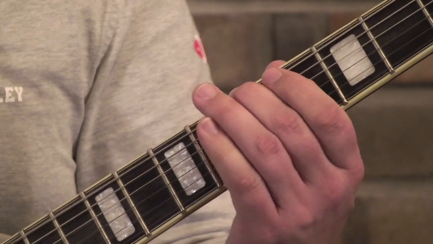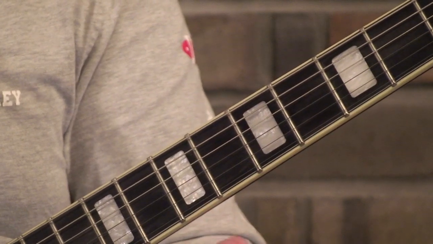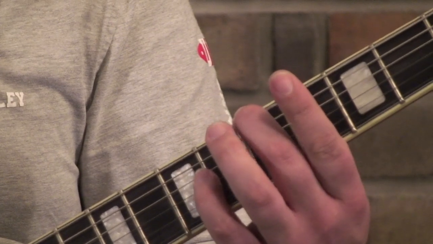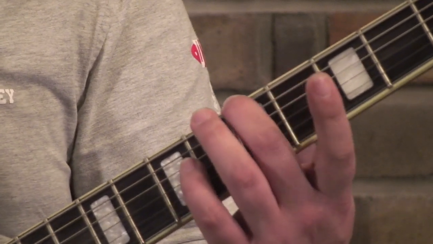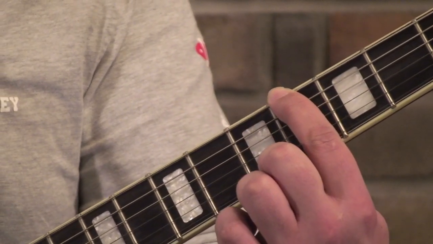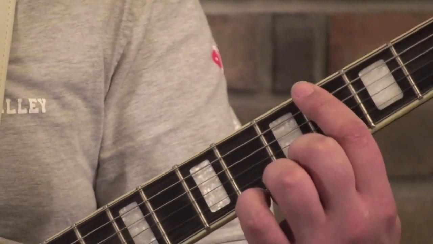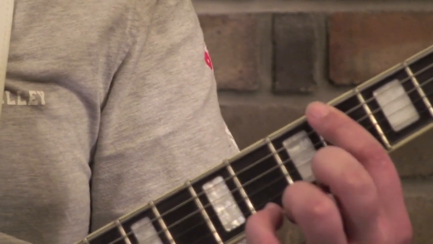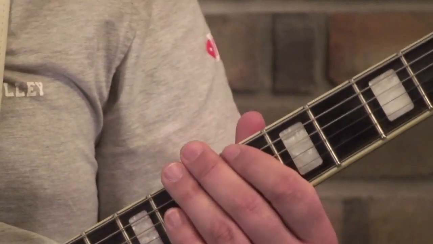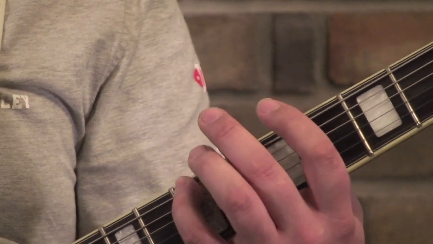But basically, this A major scale, we're going to start with our middle finger on the A. That's the root note right there at the 5th fret. The G sharp right here is actually part of the scale, but we're not going to play it because it's the 7th note in the scale. It would just sound funny. It throws off the anchor of the scale, right, which is the A.